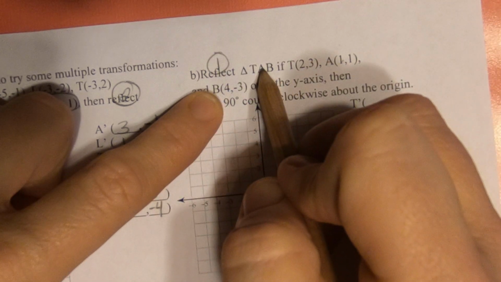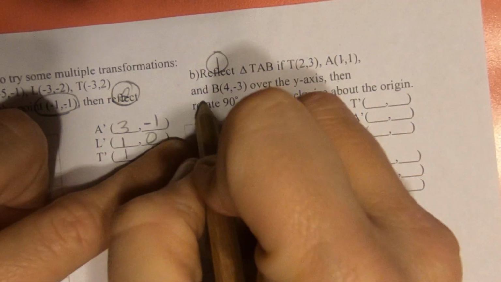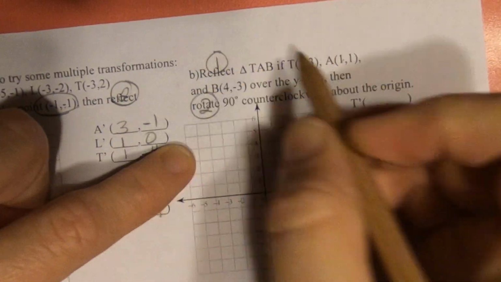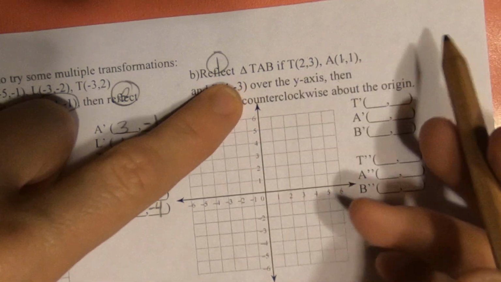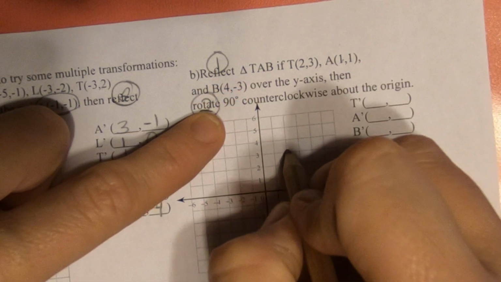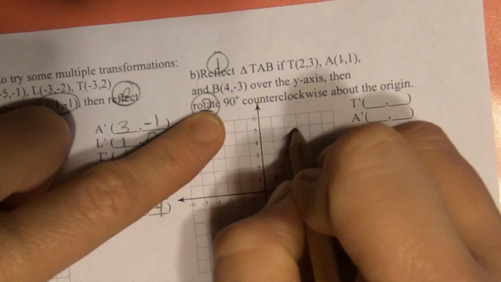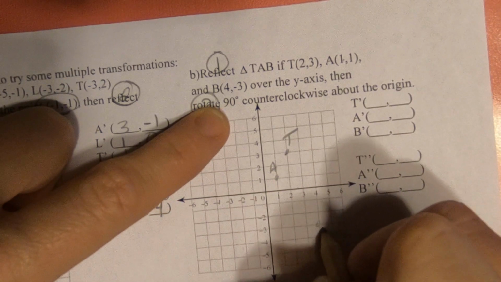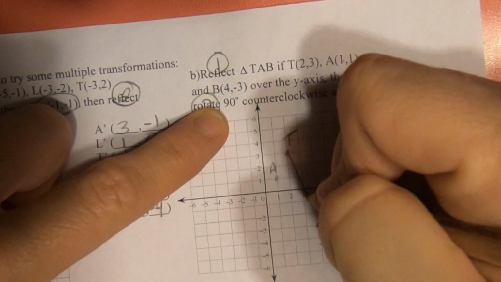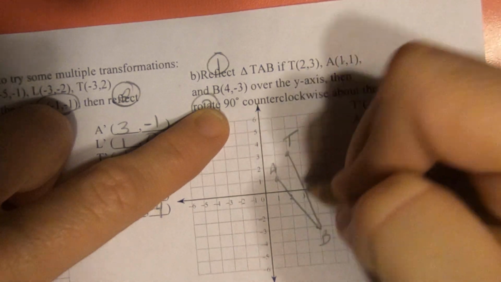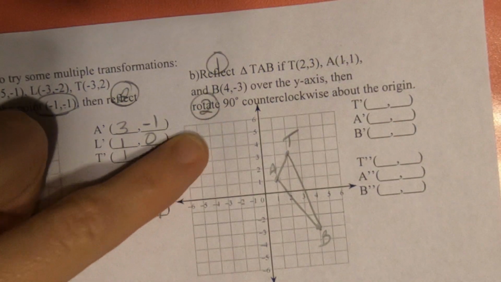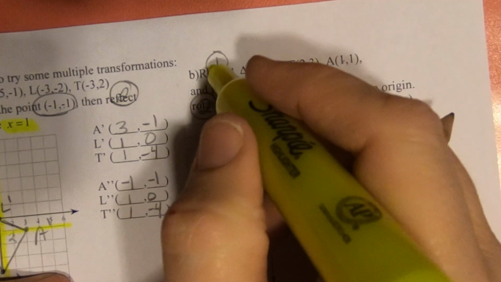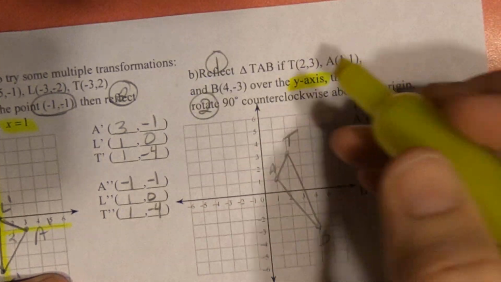So let's look at 4B. 4B, we are going to reflect the triangle, then we are going to rotate. So first start with triangle TAB: 2, 3, 1, 1, 4, -3. Make sure you get your points on there correct the first time. Okay, we are going to take and reflect it over the y-axis this time.